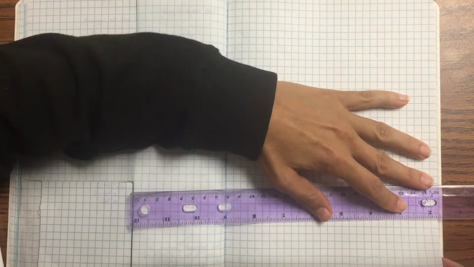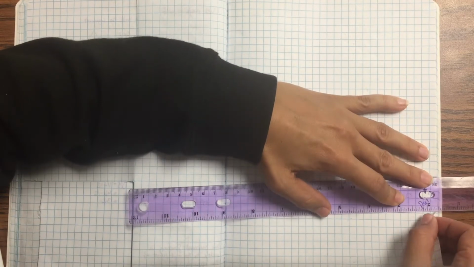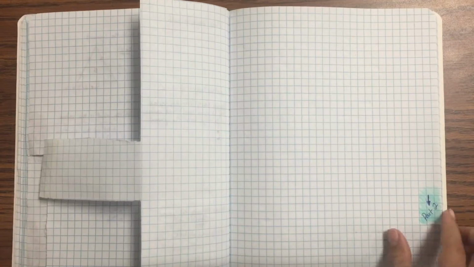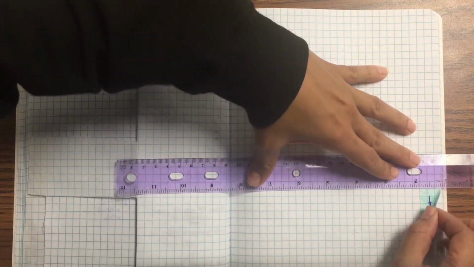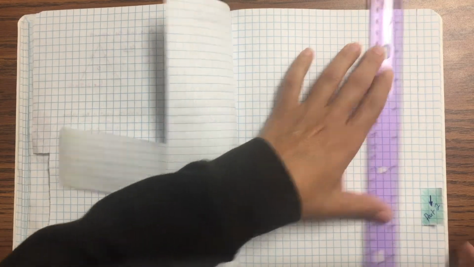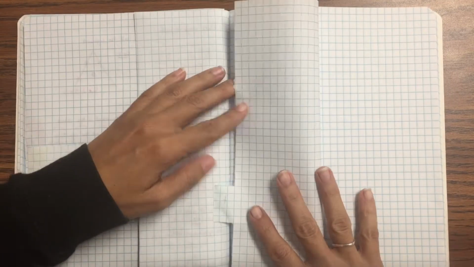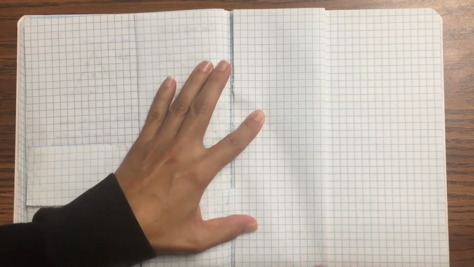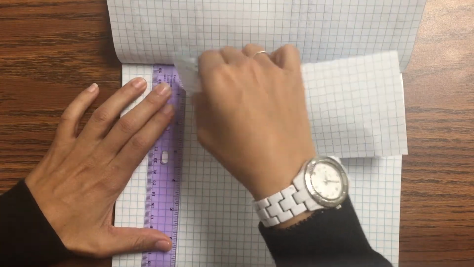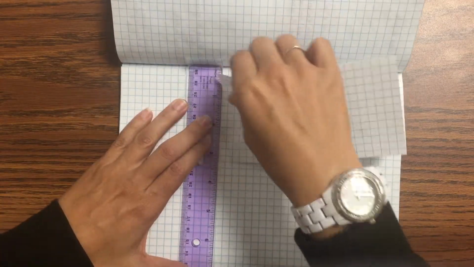What you're going to do is cut the bottom of the tab like we usually do, all the way down, and you're also going to cut the top part just like we did in the video before. Then take that page and fold it like a hot dog. Then we're just going to cut out the tab part, so the bottom of the tab and the top of the tab.